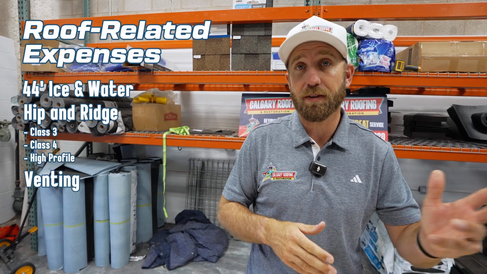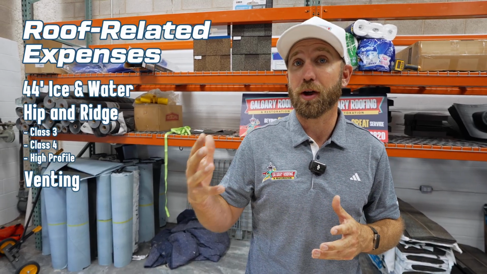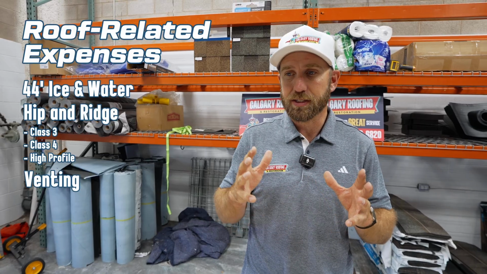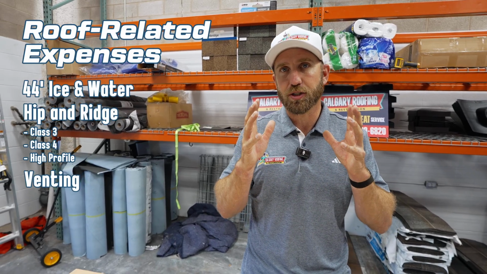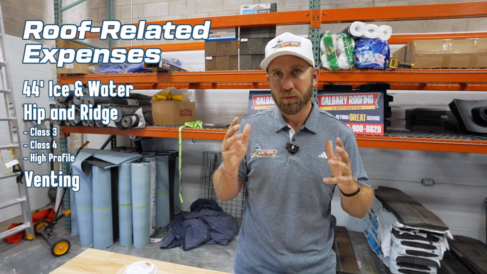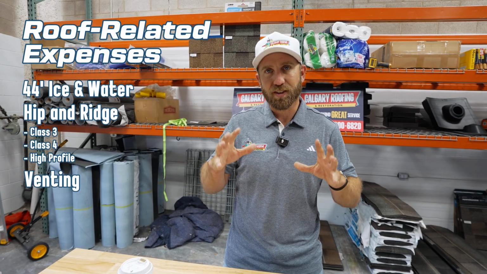One costs about $25 installed, the other one costs about $300 per piece installed. So it's really knowing everything that's going into your roofing system that makes it work correctly. So that's more on the shingle and roofing side. Let's talk about some costs that you may not be aware of that actually go into your estimate.